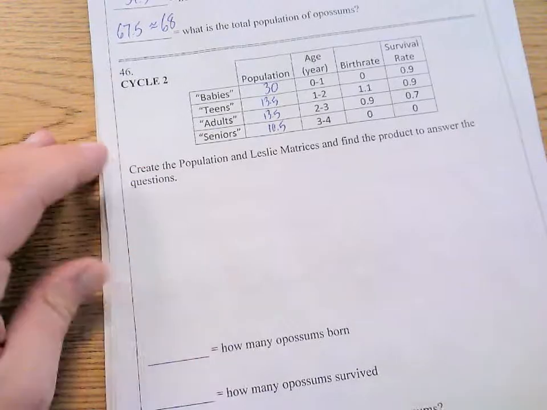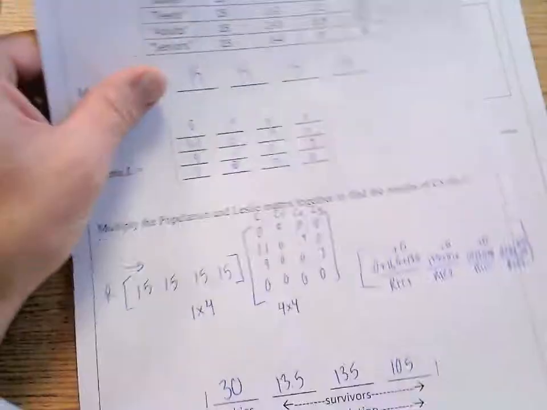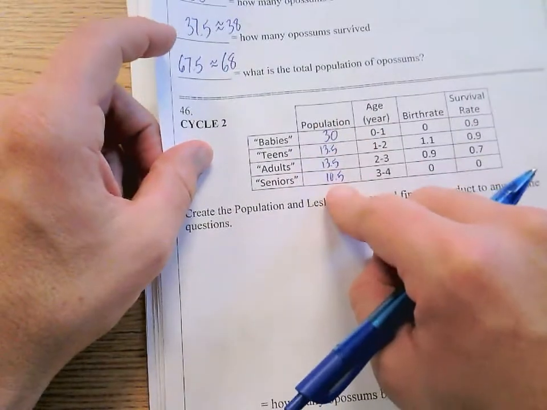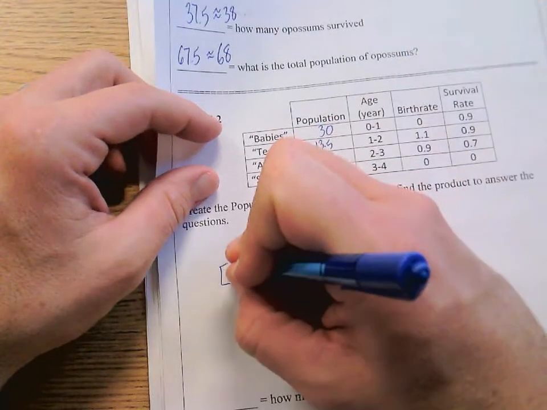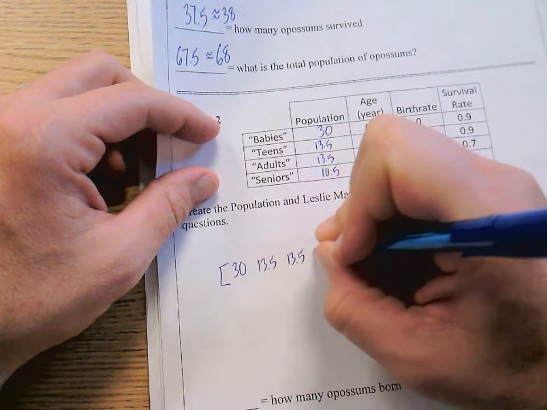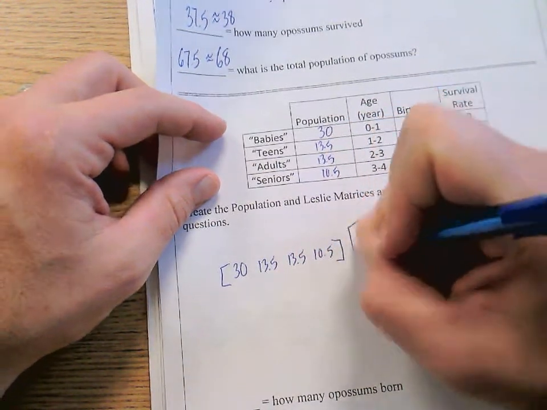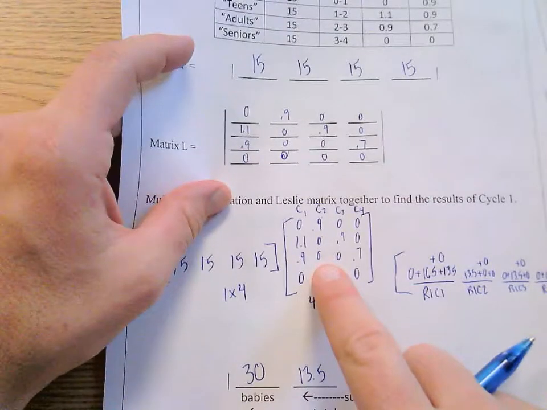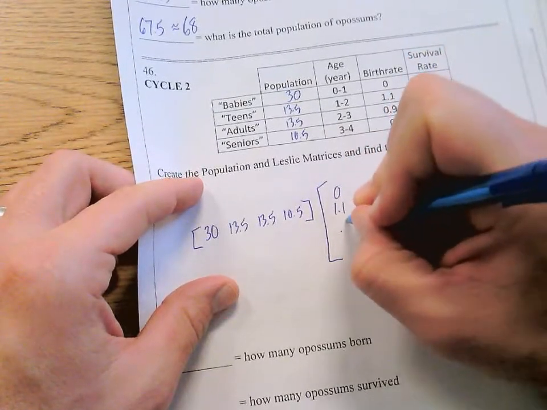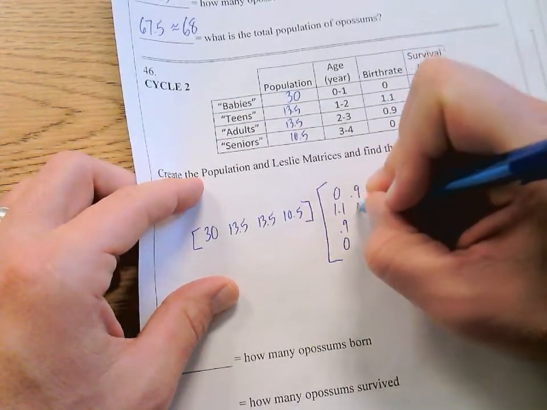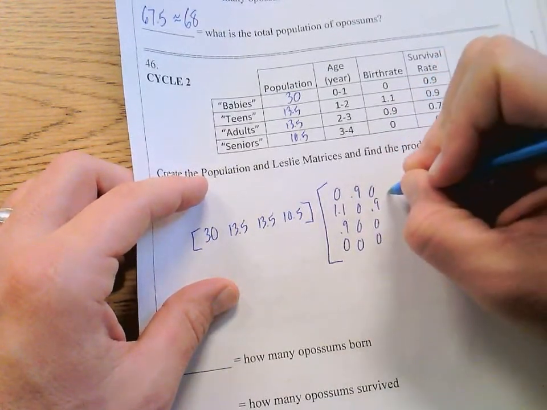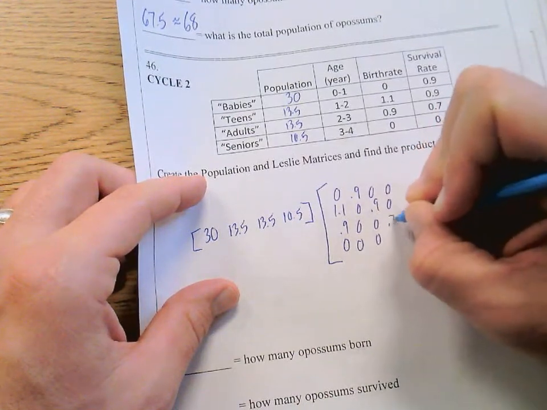Basically what we're doing for this one is it's literally this question again, except we're now going to be using these numbers. So the population matrix is 30, 13.5, 13.5, and 10.5. And we are going to use the same Leslie matrix. So that will be 0, 1.1, 0.9, 0; 0.9, 0, 0, 0; 0.9, 0, 0; 0.7, 0.